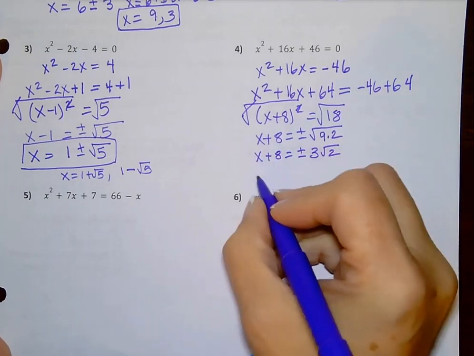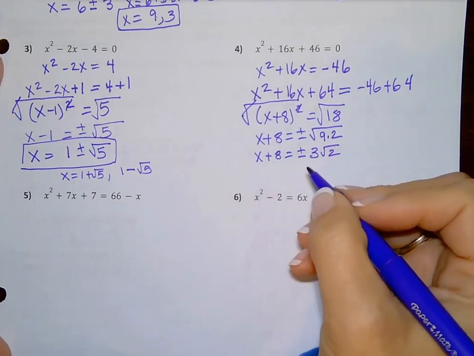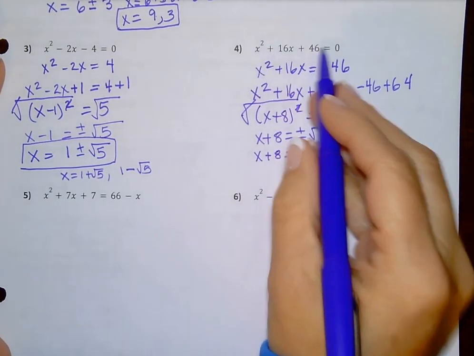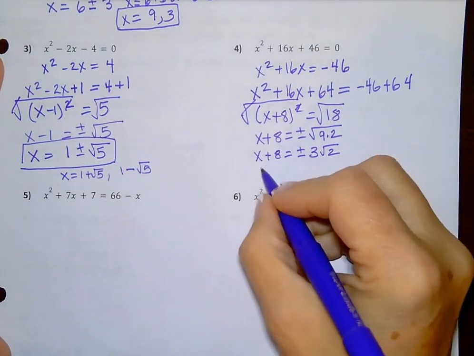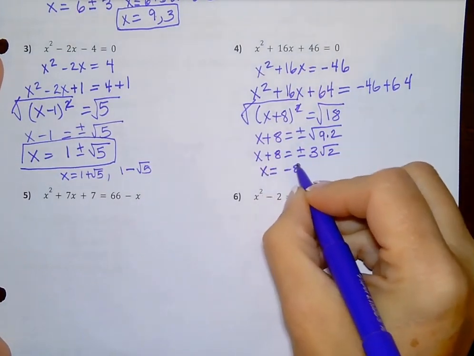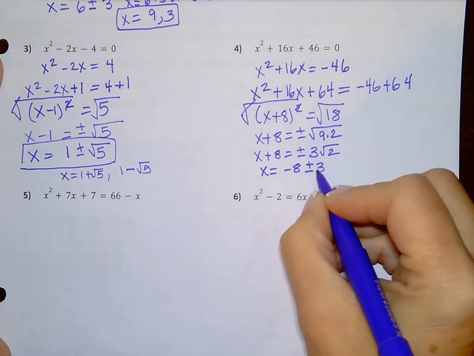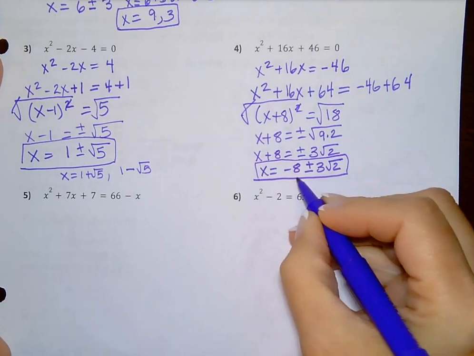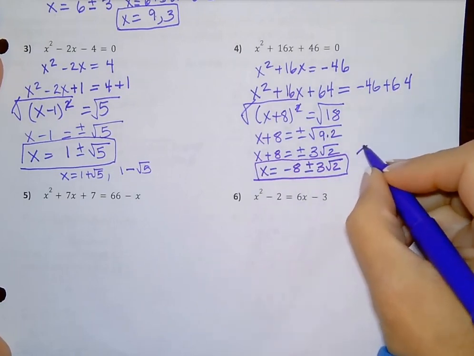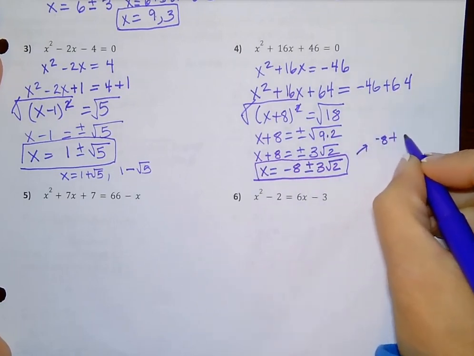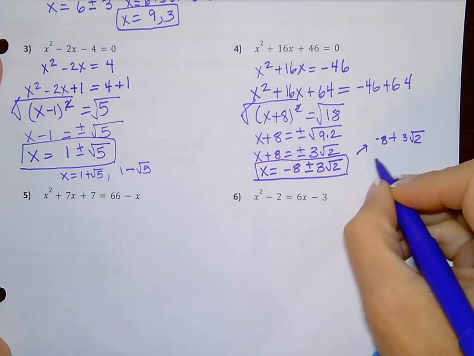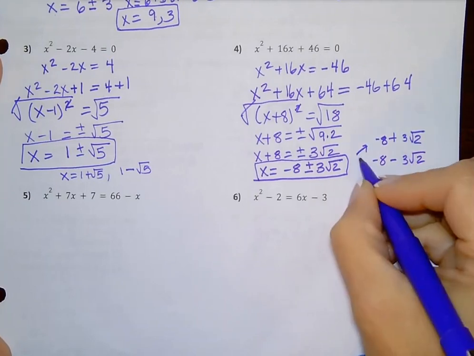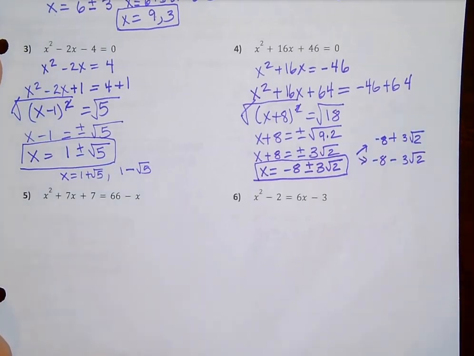And now I want to get x all alone, because that, in fact, is our point. The whole point is we want to find what x values will plug in and make our information true. So we're going to say that x equals negative 8 plus or minus 3 times the square root of 2. Again, I have 2 roots. This means negative 8 plus 3 roots of 2, and the other option is negative 8 minus 3 roots of 2. That's what that means: I have 2 answers.